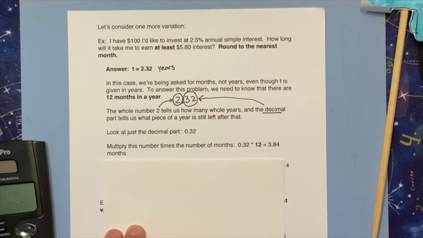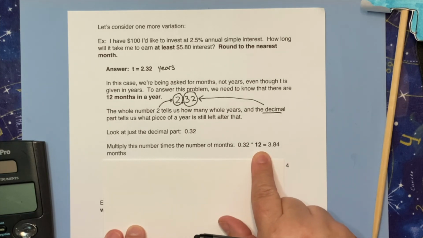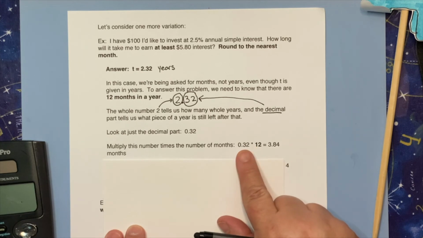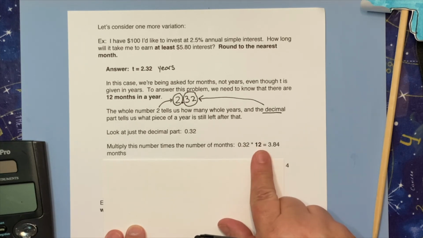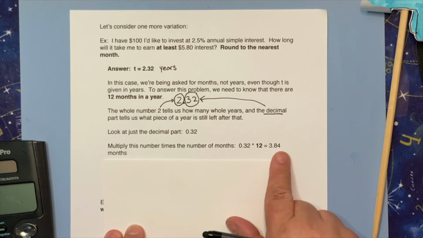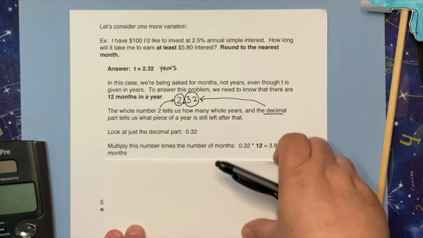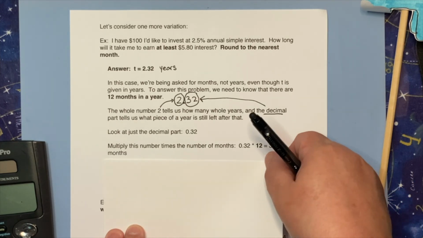If I had asked for days, we'd be multiplying times 365 days in a year. So 12 is what we're doing because there are 12 months in a year. So if you multiply 0.32 times 12, we get 3.84 months. Okay, which kind of makes sense.